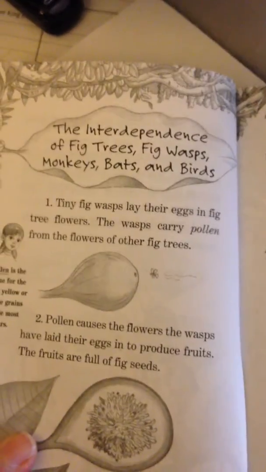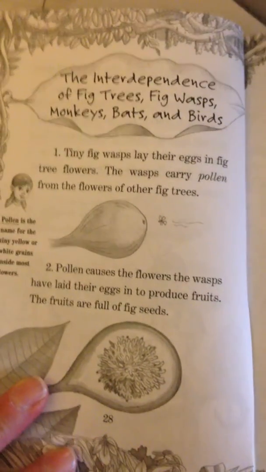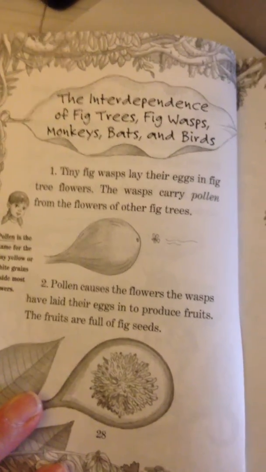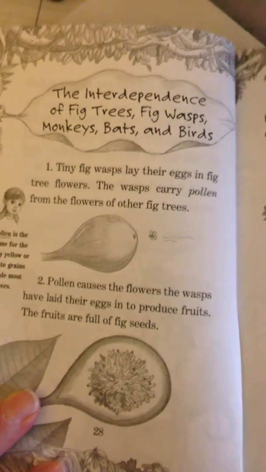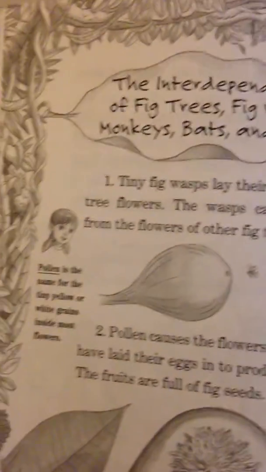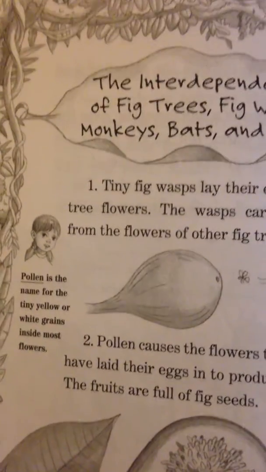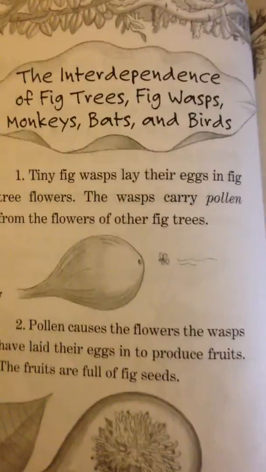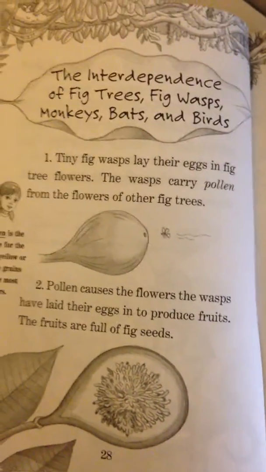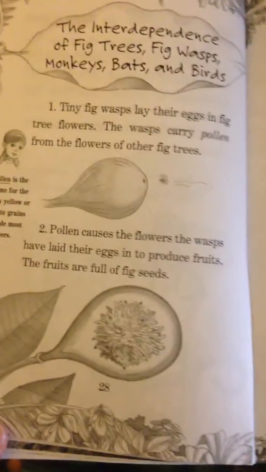The interdependence of fig trees, fig wasps, monkeys, bats, and birds. So we're going to see how they work together. Tiny fig wasps lay their eggs in fig tree flowers. The wasps carry pollen from the flowers of other fig trees. You can see a picture. Pollen is the name for the tiny yellow or white grains inside most flowers. Okay, number 2. Pollen causes the flowers the wasps have laid their eggs in to produce fruits. The fruits are full of fig seeds. You can see that right here.